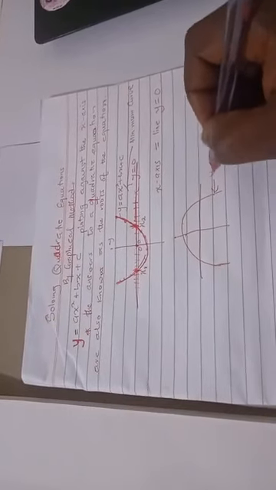This is a minimum curve, where the curve is looking upward. The curve is open upward. When a curve is open downward, this is the curve y is equal to ax squared plus bx plus c.